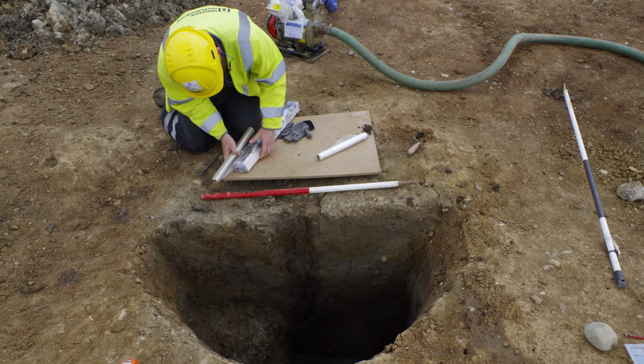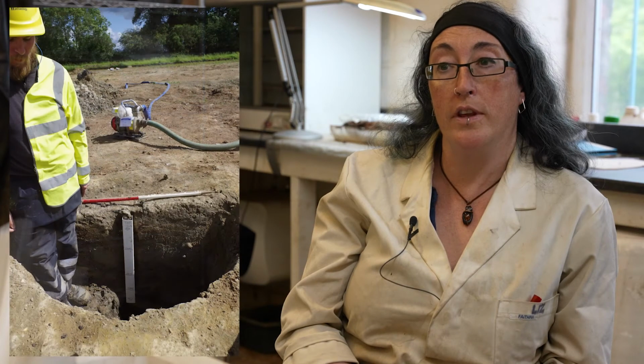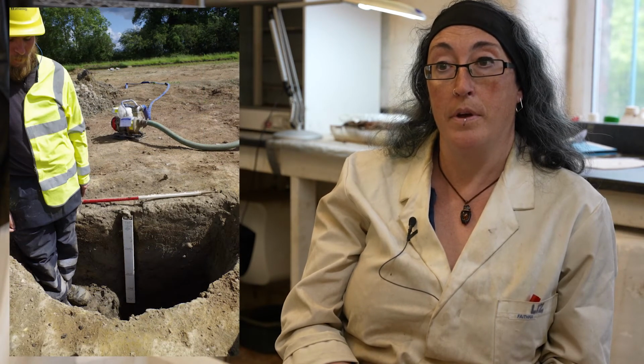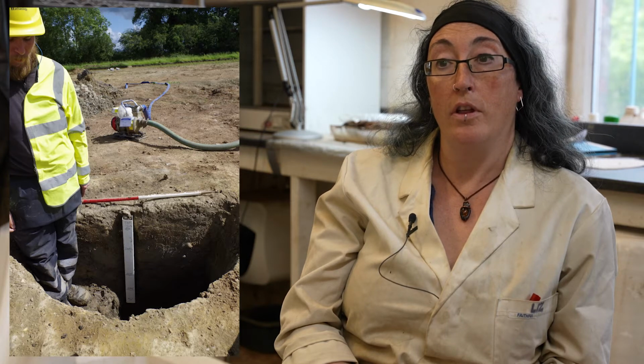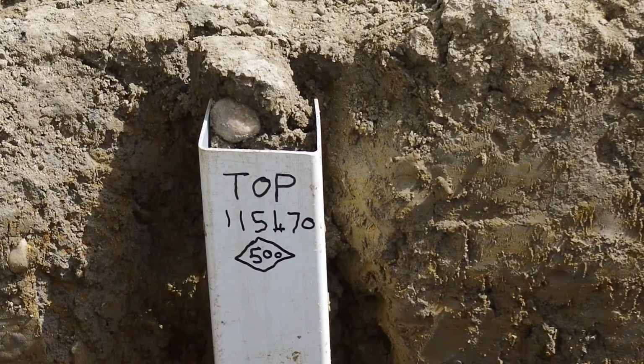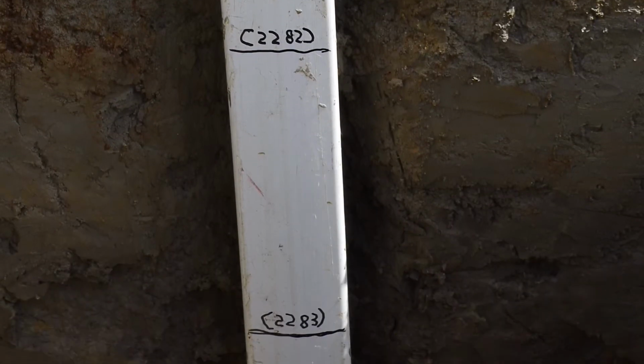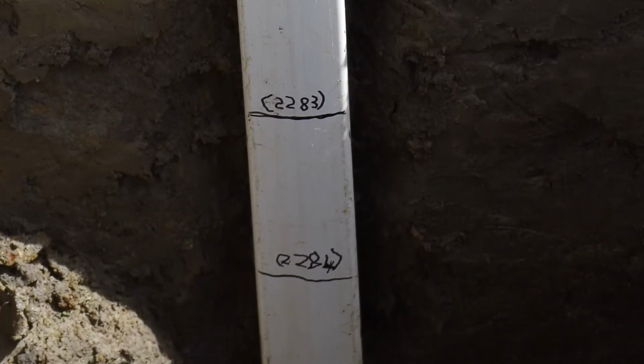One type of sample that we can take without a machine is called a monolith. Now you can see here that someone's placed a piece of drain pipe into a section. They've done that so that they can capture the sediments and their relationship with each other. This sample is brought to me so that I can look at it.